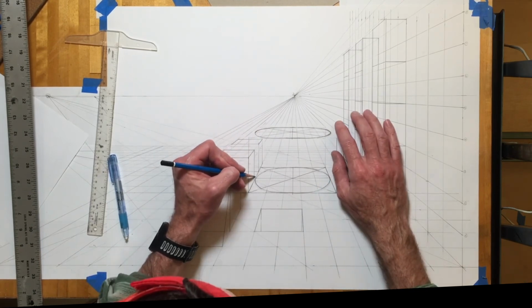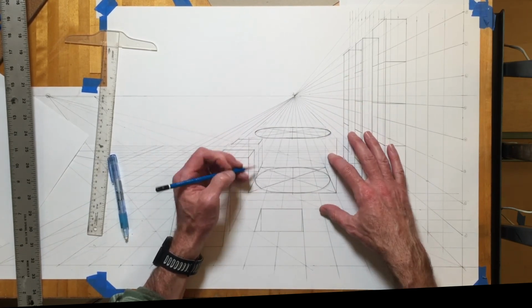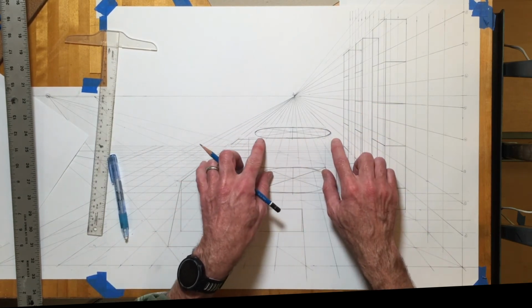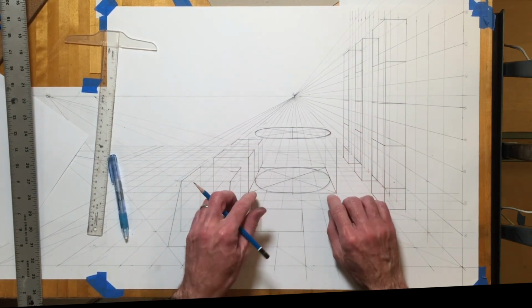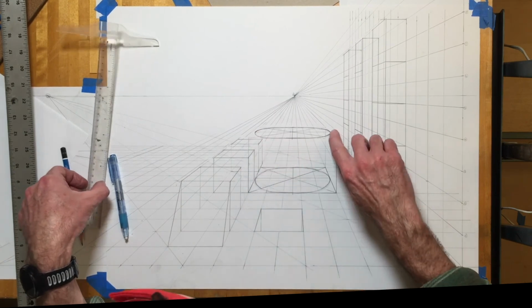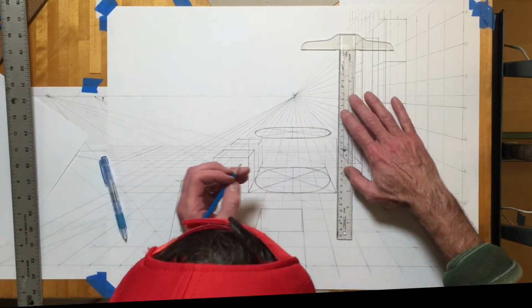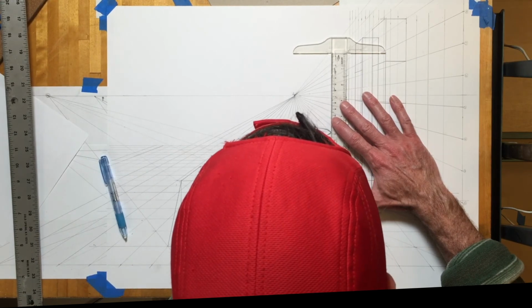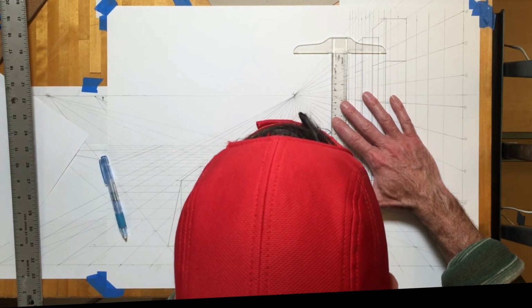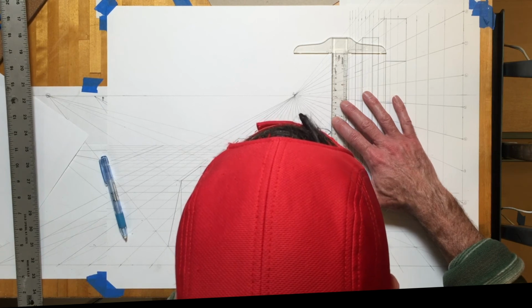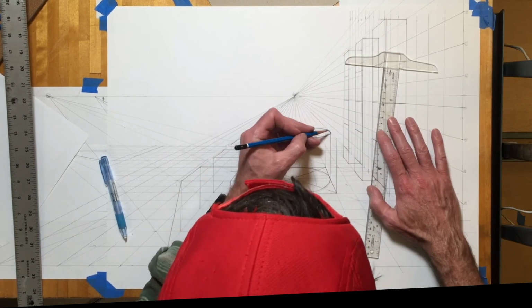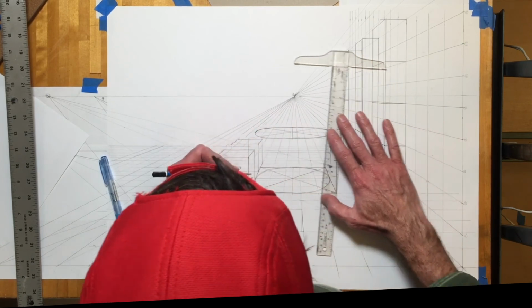Now, if we wanted to make this a cylinder, this was a square, and this is a square. We just connect these points. Now, the funny thing is, because the curve comes a little bit forward, you don't actually see the center side. You see a little bit in front of the center side here. It's just a little bit in front of that point.